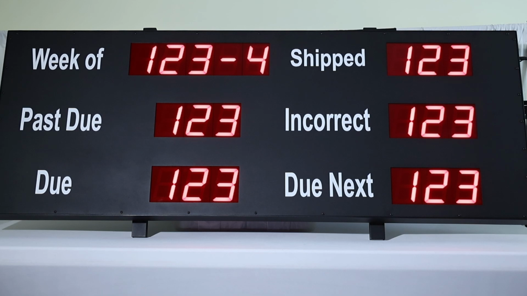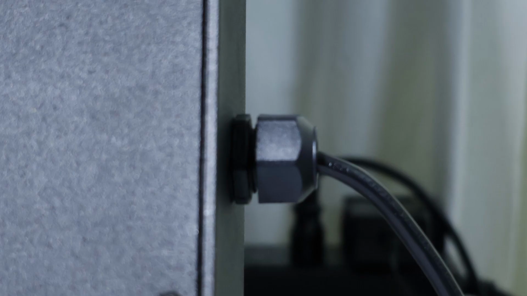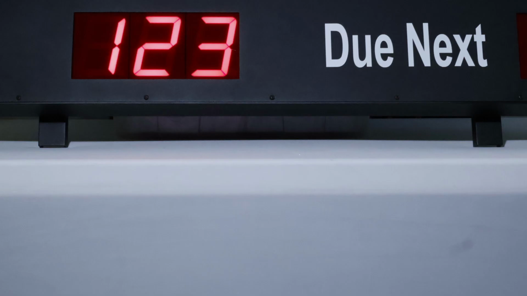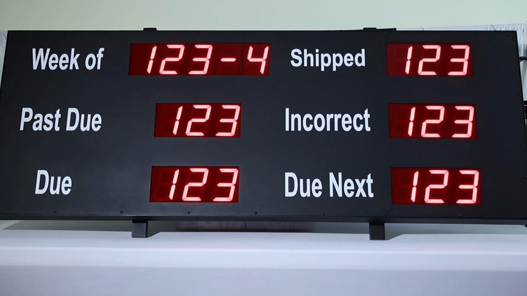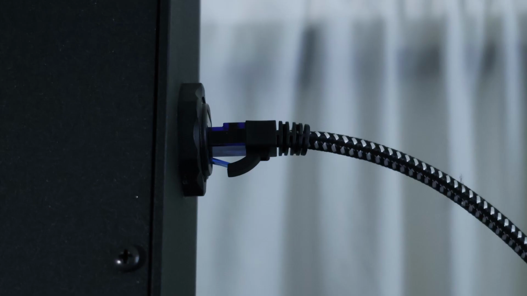The number of digits for the week of section is 5 digits, and all other sections are a total of 3 digits. Its power type is a 120 VAC indoor power cord with a cable gland that's 9 feet long. For mounting, we have our C-channel mounting on the back of the enclosure.